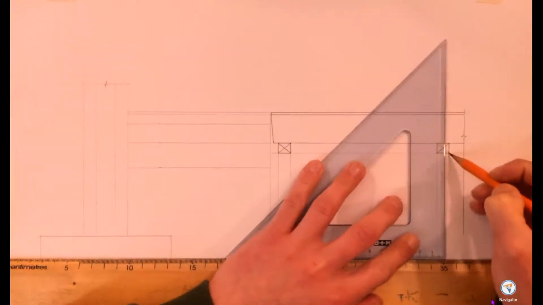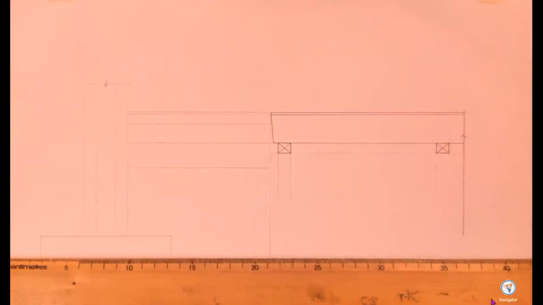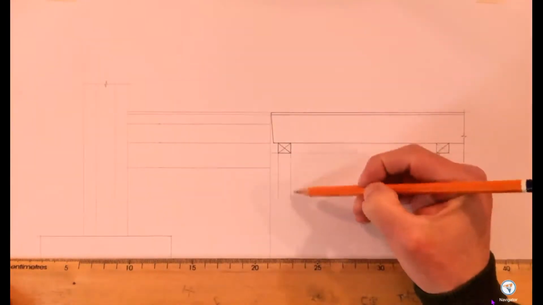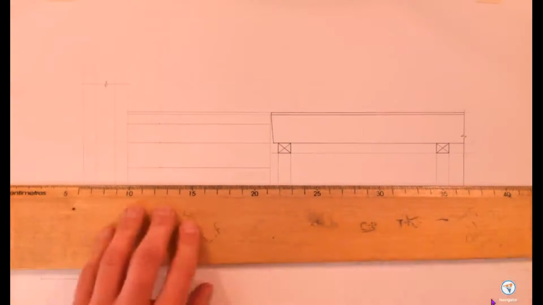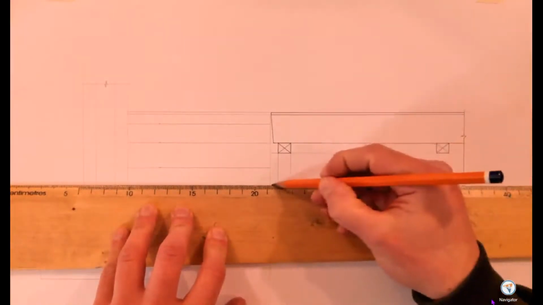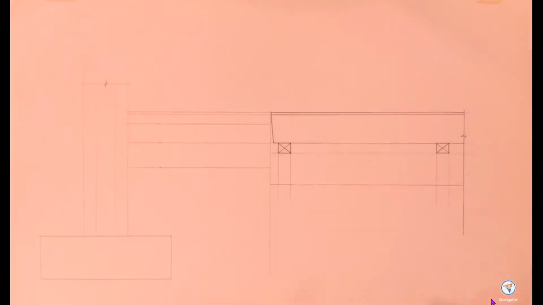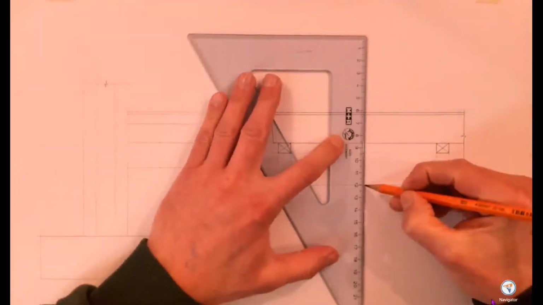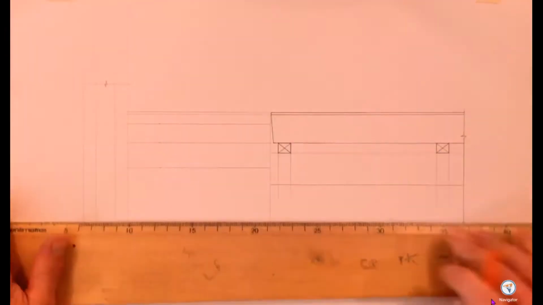There's no set height for these, so it'll depend on the building. You can come down whatever distance you want, maybe 30-40mm, and then we'll set in our subfloor. The subfloor will come in, and again the subfloor will be 200mm thick, so 20mm on the drawing.